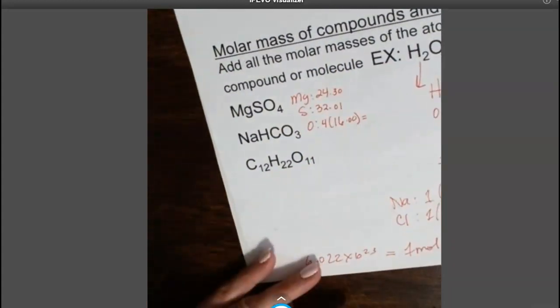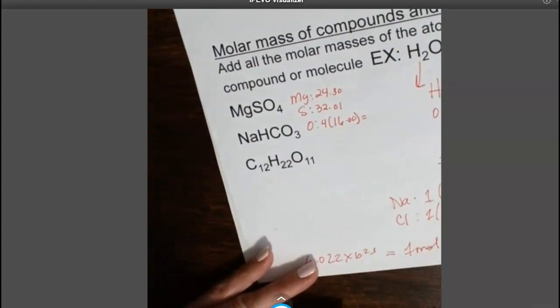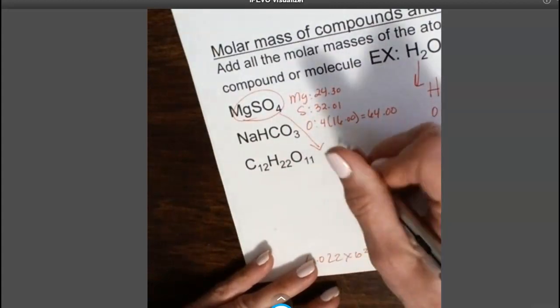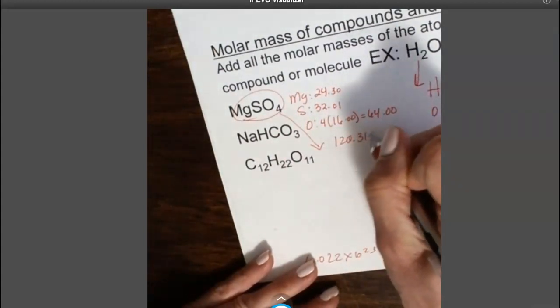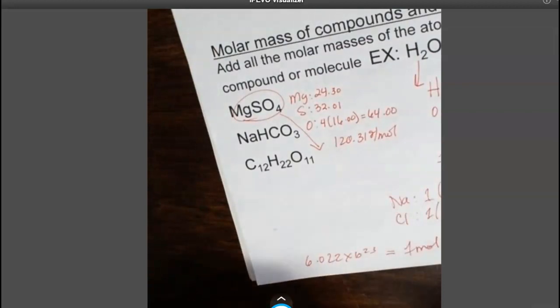Now I'm going to do the math and add them all together. So 4 times 16 is 64, plus 32.06 plus 24.30 will give me a molar mass for magnesium sulfate of 120.31 grams per mole.